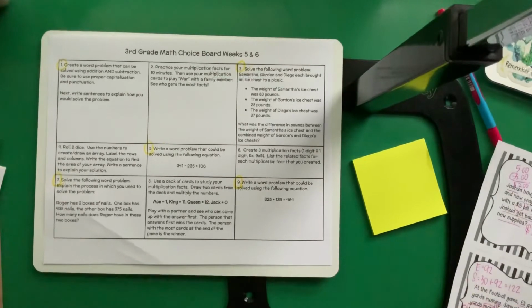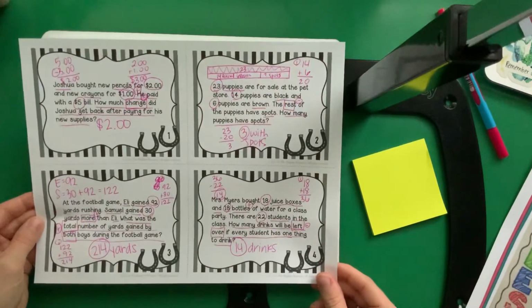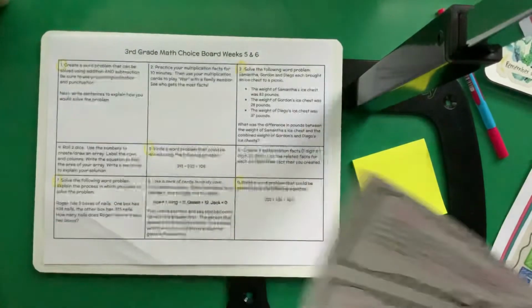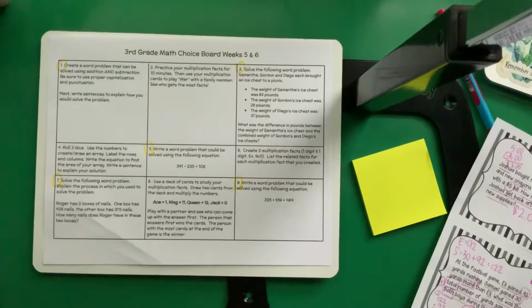So it wants you to make your own word problem that works out kind of like these. Okay, so it wants something where you have to add and subtract in there. So it's a 2-step problem. Okay. Number 3 says, solve the following word problem.